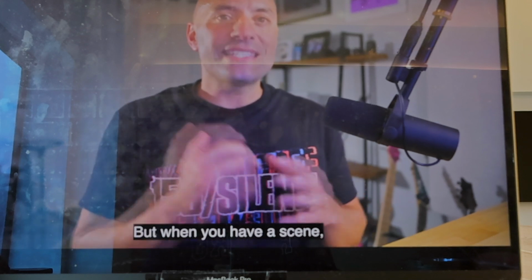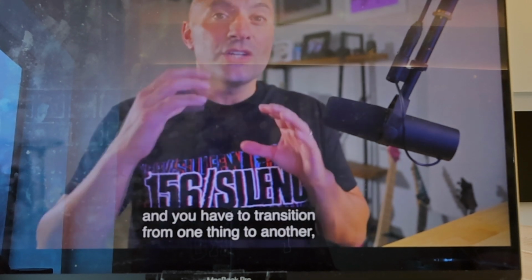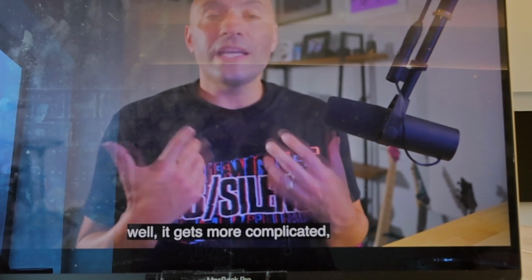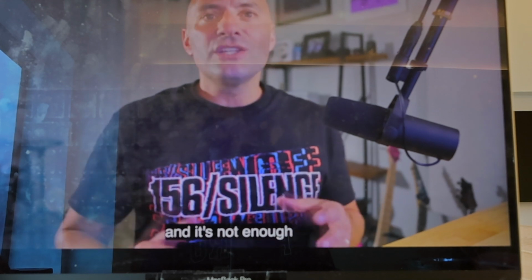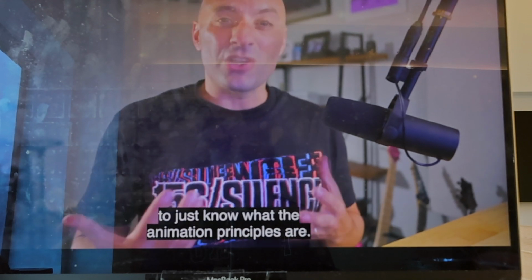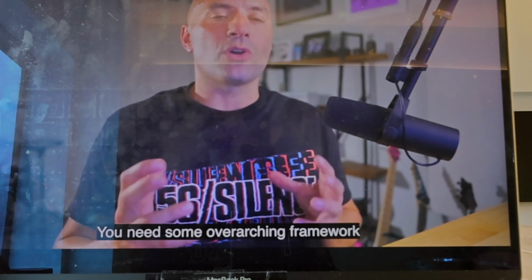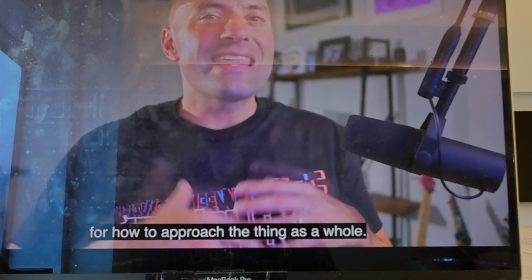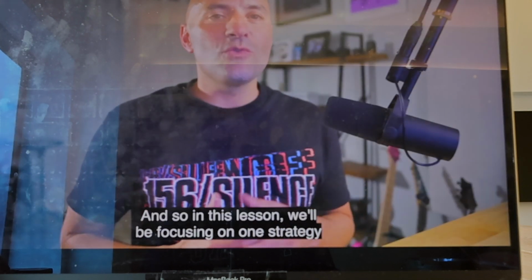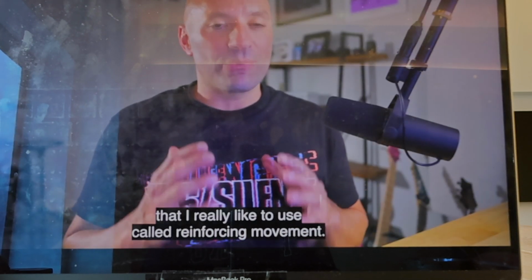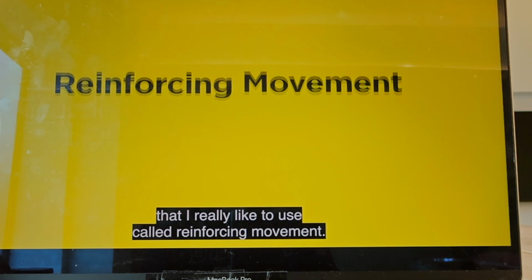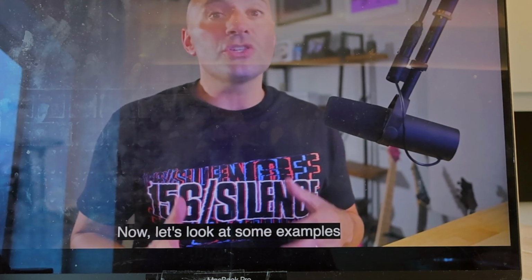But when you have a scene, when you have a set of storyboards, and you have to transition from one thing to another, well, it gets more complicated. And it's not enough to just know what the animation principles are. You need some overarching framework for how to approach the thing as a whole. And so in this lesson, we'll be focusing on one strategy that I really like to use called reinforcing movement. Now let's look at some examples so you can see what I'm talking about.